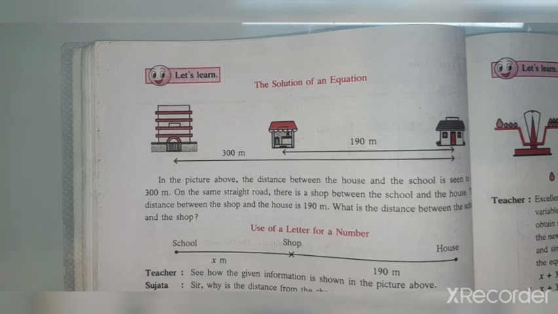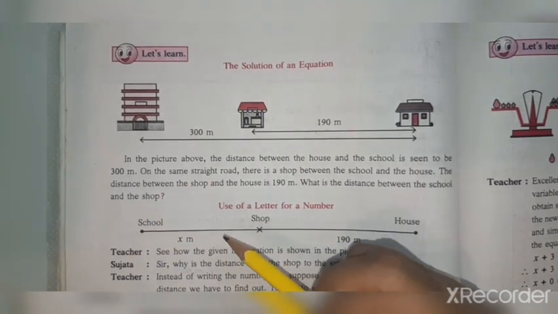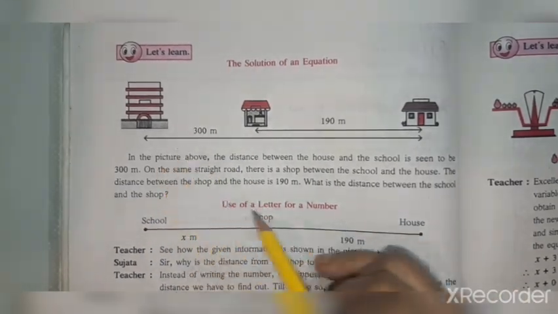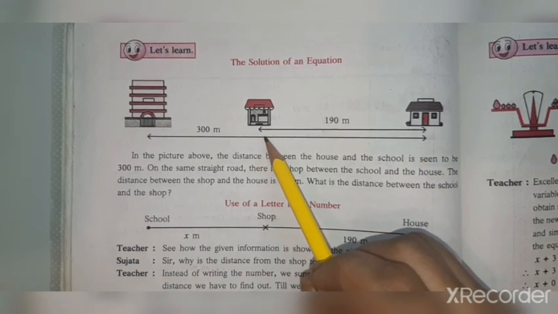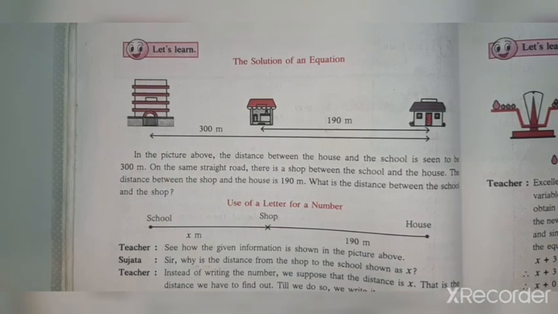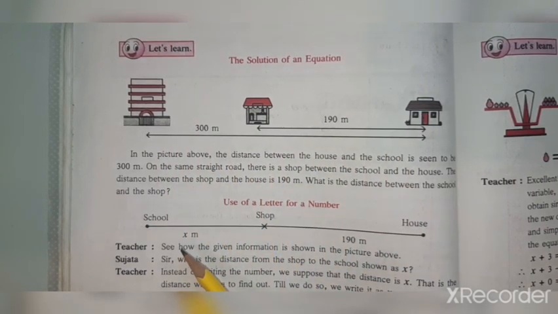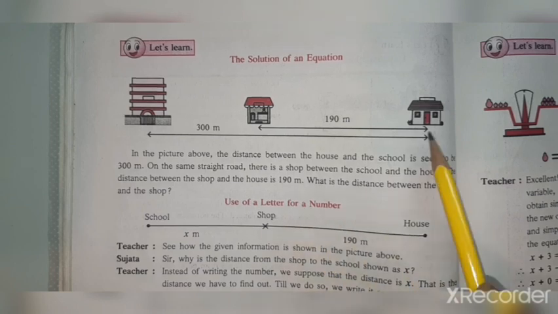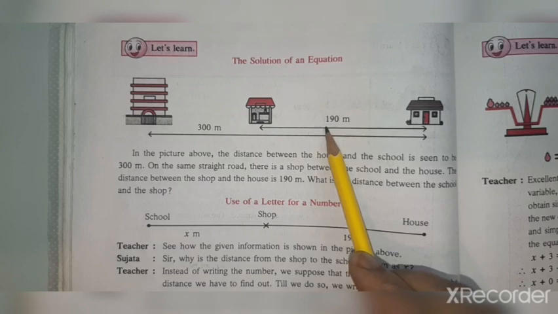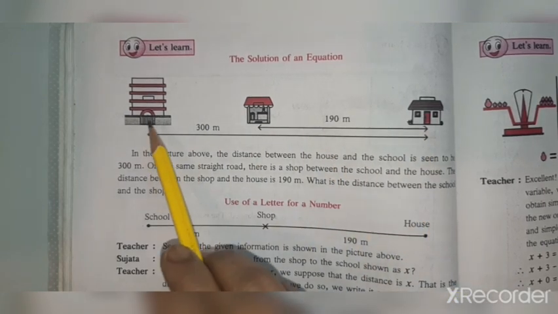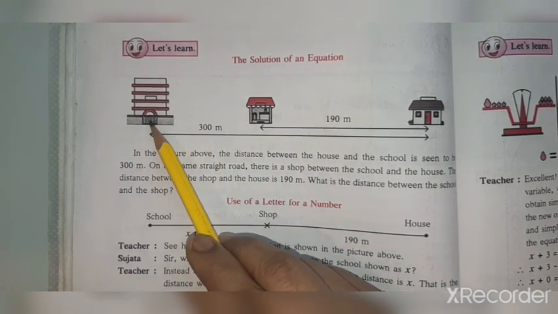Now, in your textbook, there is one picture at the top of page number 52, where they have shown a house. In the center they have shown a shop, and towards the left side they have shown a school. They have shown the distance between these three places. The distance between the house and the shop is 190 meters. The distance between the house and the school is 300 meters. But the distance between the shop and the school is not shown.